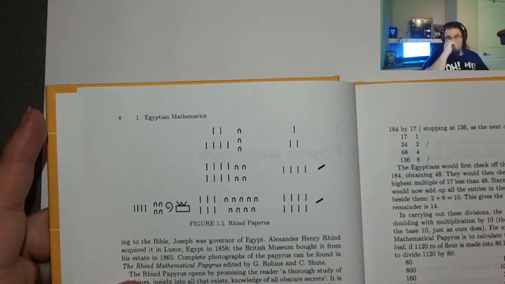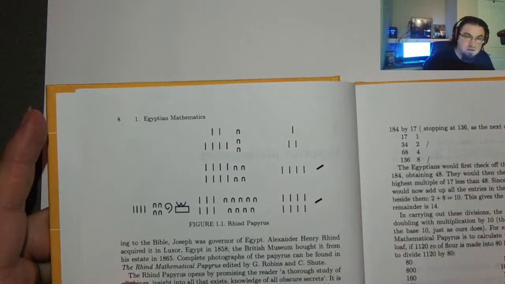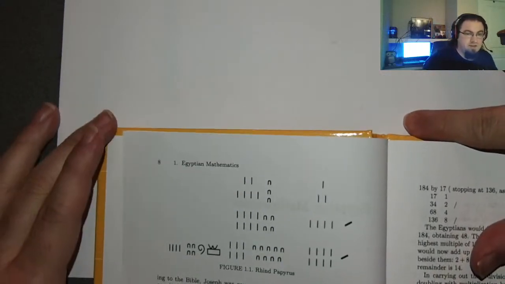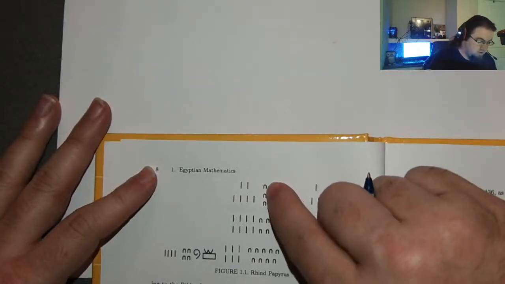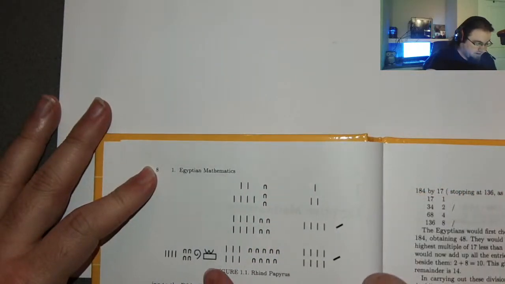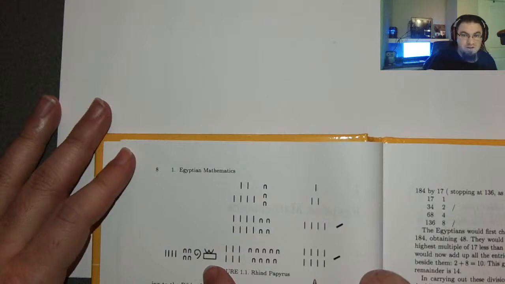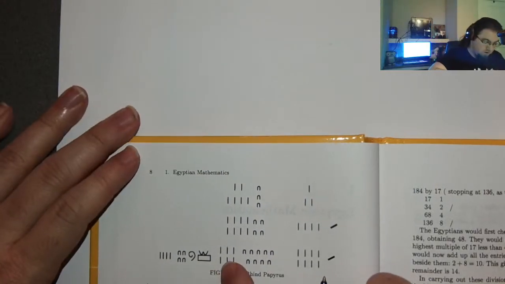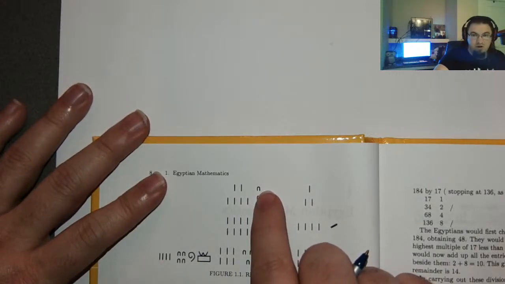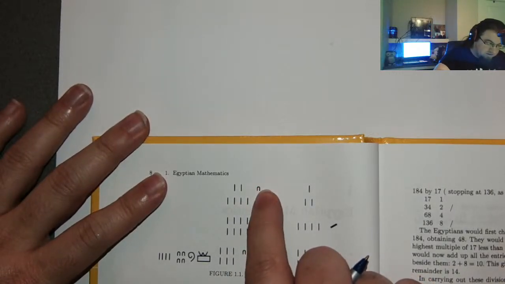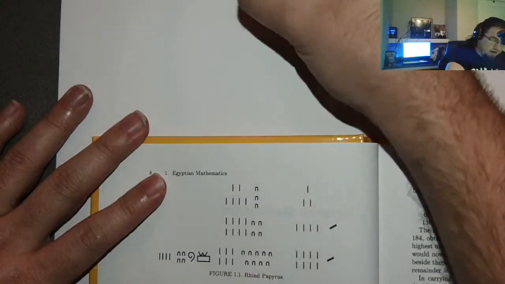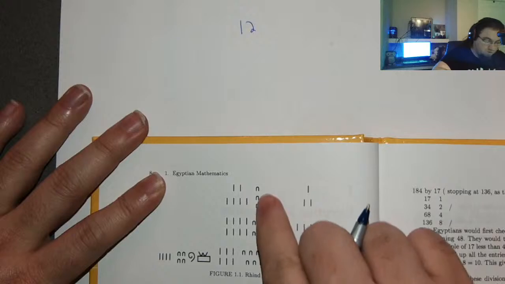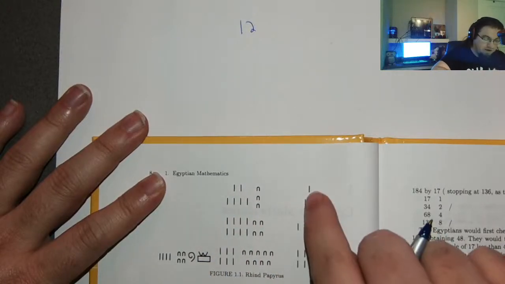So what's going on here? Let's translate this picture using that. If I tell you that these are 10s, these are 1s, and that this is the symbol for 100, now I can make this full translation. So what do I have here? Let's translate this into our notation. This is 1 10 and 2 1s, so that is the number 12. So 1 10, 2 1s, that's the number 12, and that's a 1.